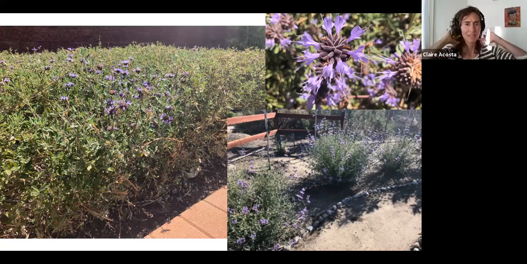For example, here we have Salvia clevelandii, so Cleveland sage. I like this side by side of the two types, because the one on the left is almost like a hedge, which I've never really seen done before with Cleveland sage, but I see it. And on the right are separate plants. Seeing how they look different in the landscape is really helpful. I just put the up close of the flowers. Does anyone have any comments about this, or the maintenance, or what you're seeing? Thumbs up, thumbs down, agree, disagree.